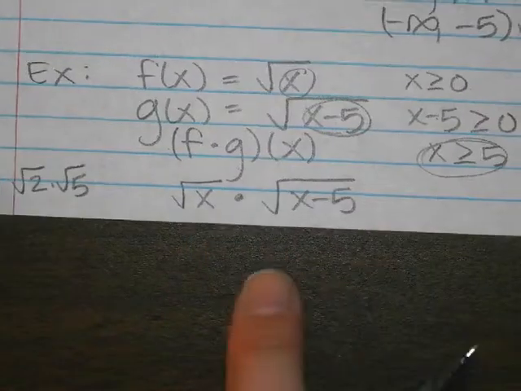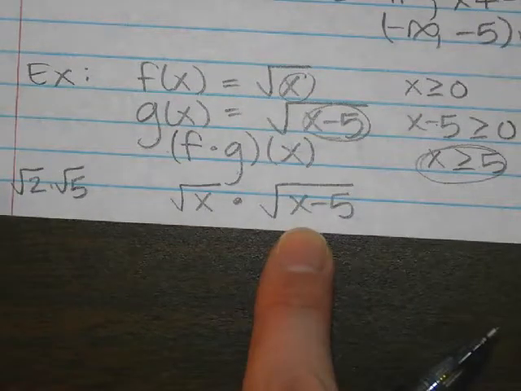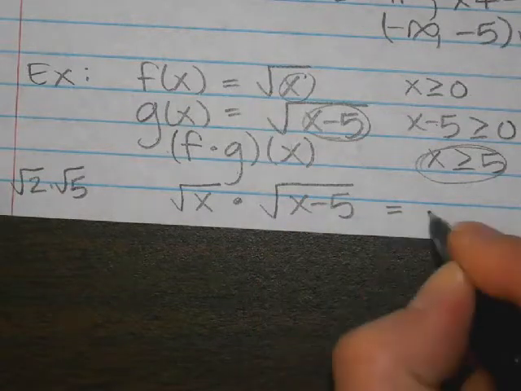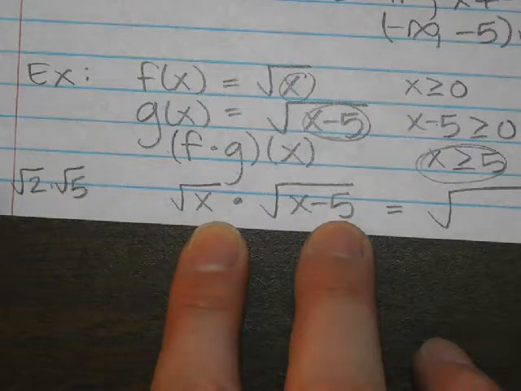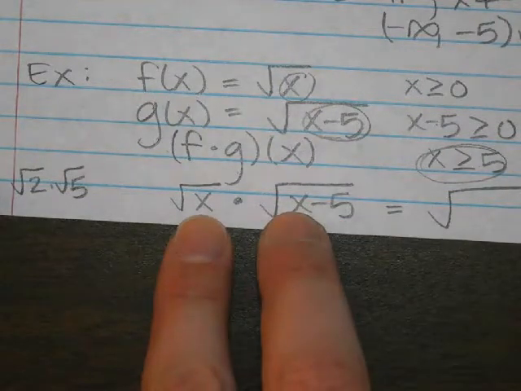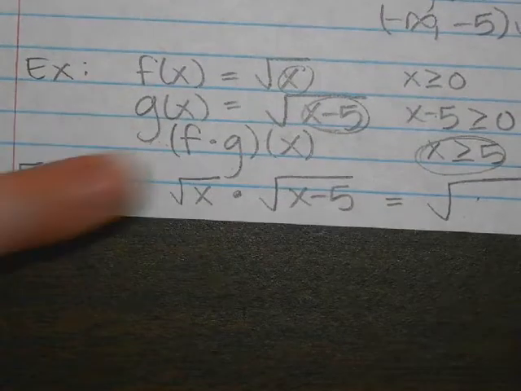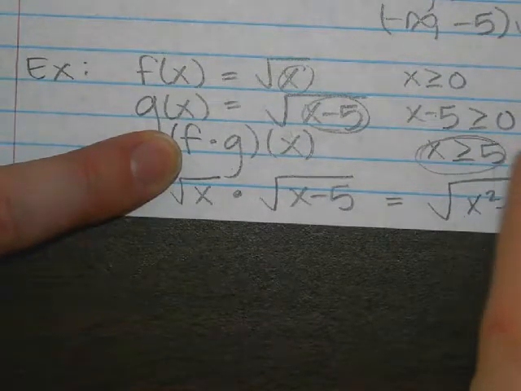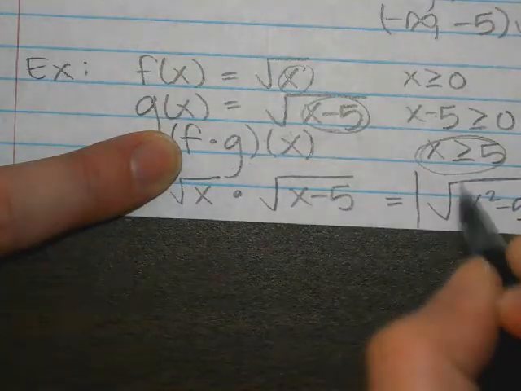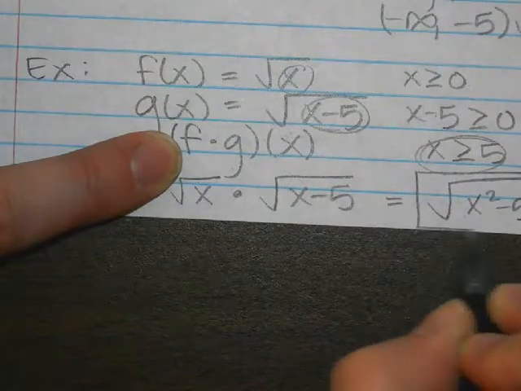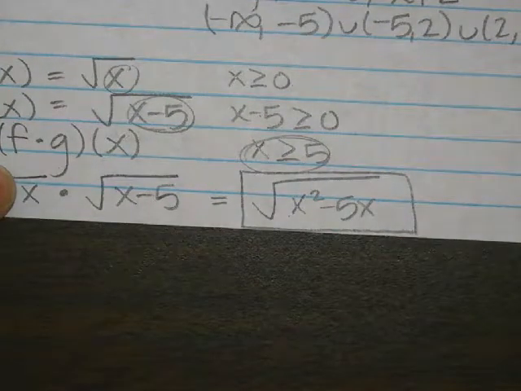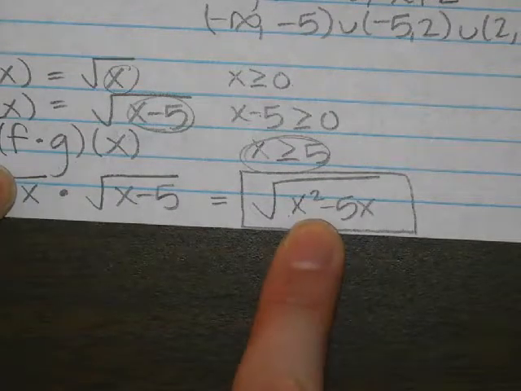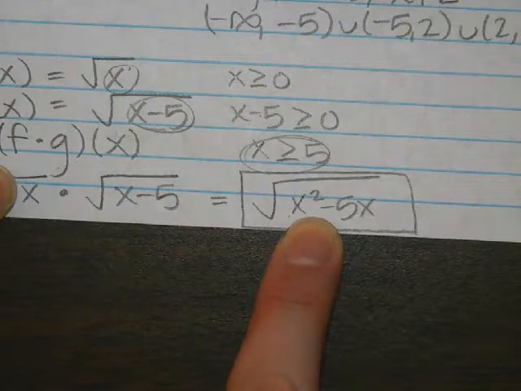So if we're doing this one, we're doing square root x times square root x minus 5. We're going to say that that is square root of, and we're going to multiply those together. X times x? X squared. X squared minus 5x. Okay, so there is our operation right there. And now we have to do just a little bit more math to see if the domain that we predicted in the beginning is the right answer, or if this tells us to exclude even more from it. Okay?